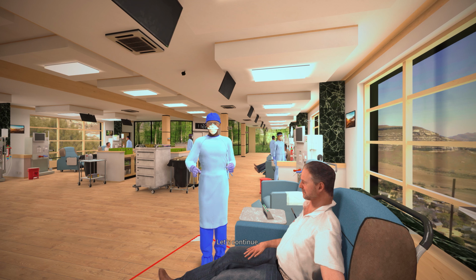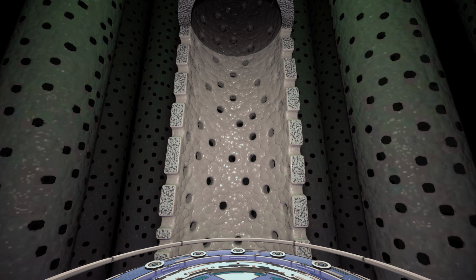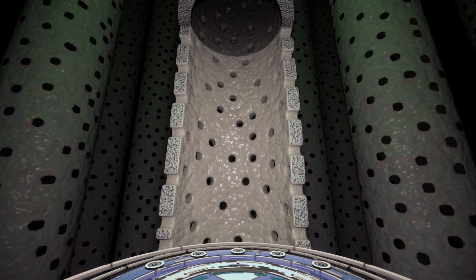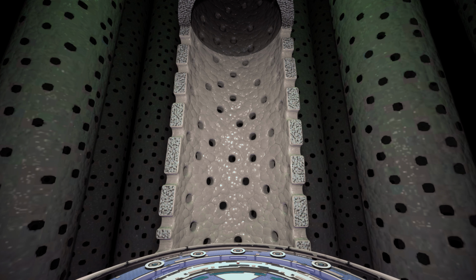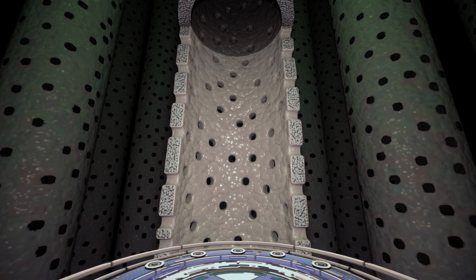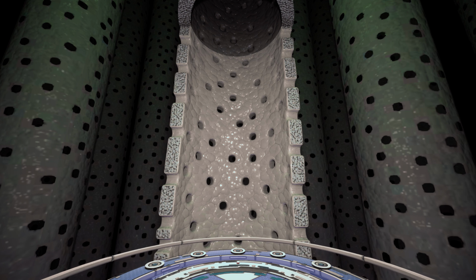Let's continue. As I said at the beginning, I have something special for you. Please touch the dialyzer connected to the machine. Can you hear me? Loud and clear. Excellent. You are now inside the dialyzer, safely contained within this small living unit.